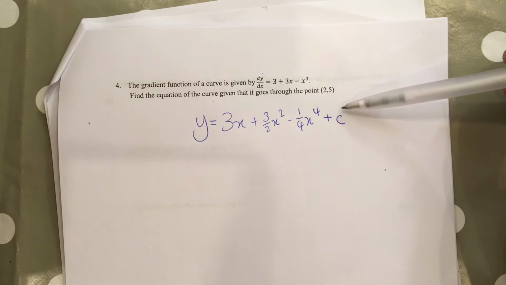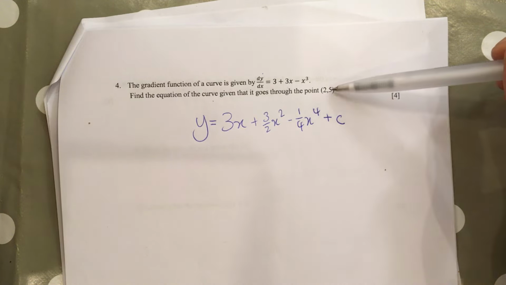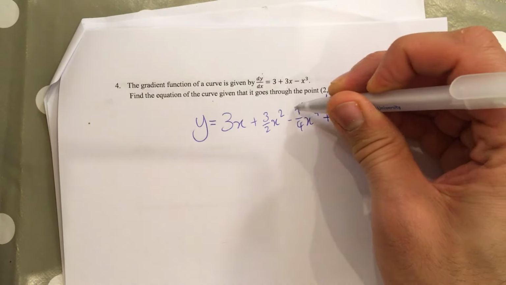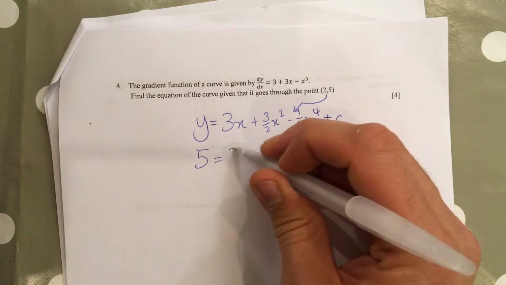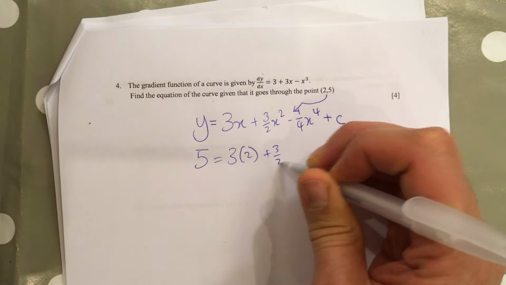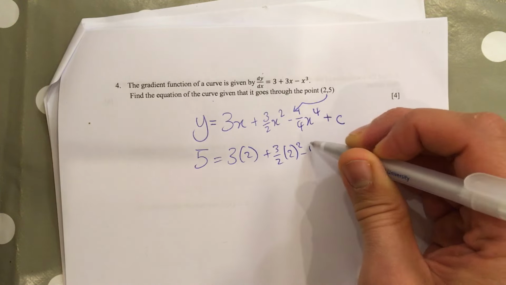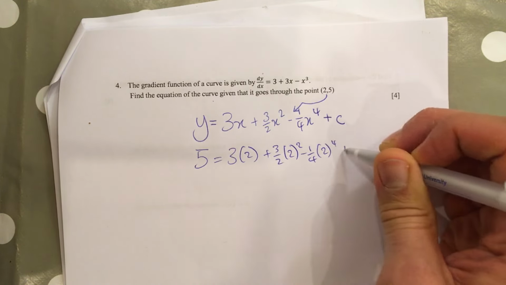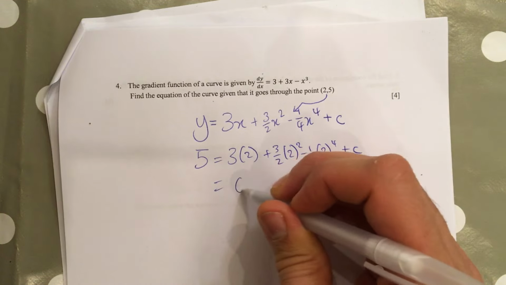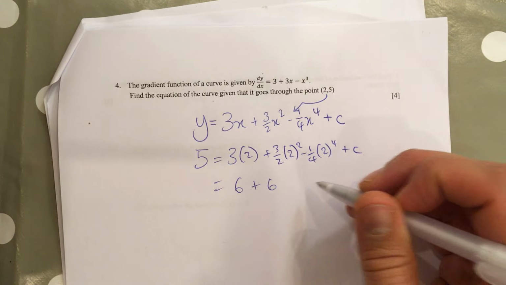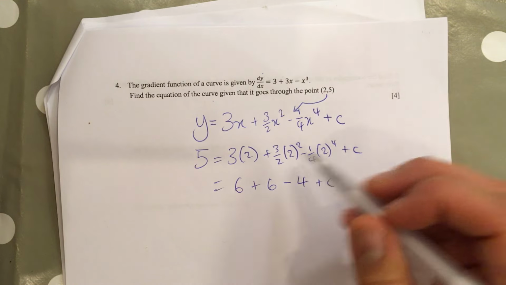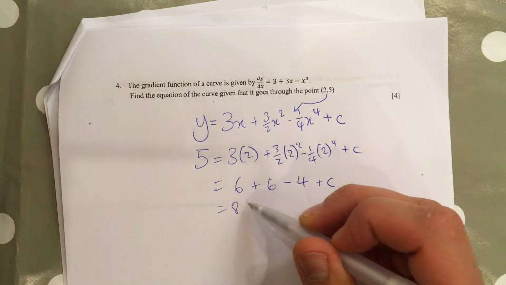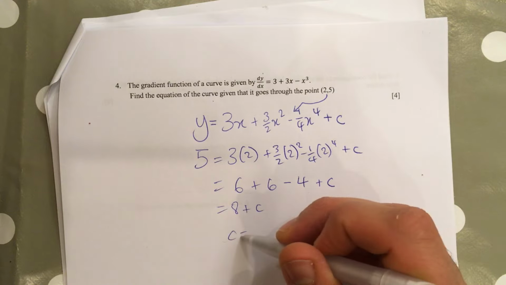We are, however, given some information about the curve that will tell us what this is, because we know that when x is 2, y is 5. So we now sub this point into this equation. We sub in y is 5, and we sub in x is 2. And we plug all those values in, and this will enable us to work out c. So we get 6 plus 6 minus 4 plus c. So that's 12, 8 plus c. And so c is minus 3.